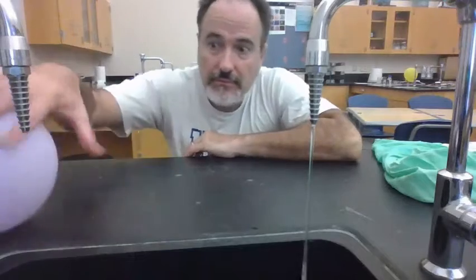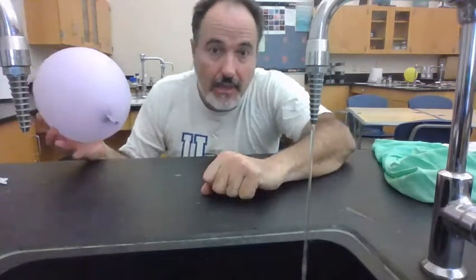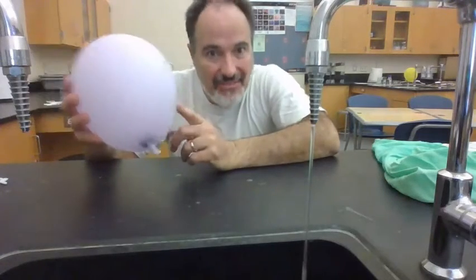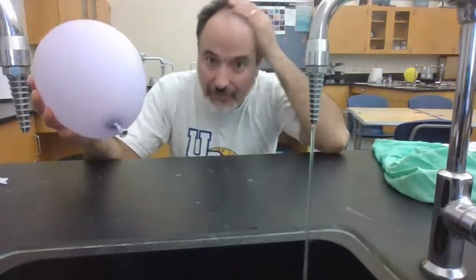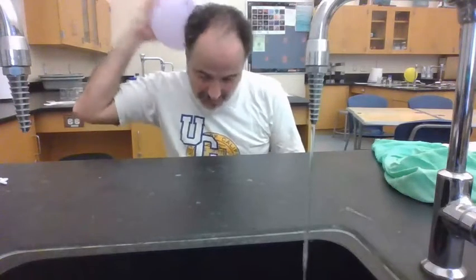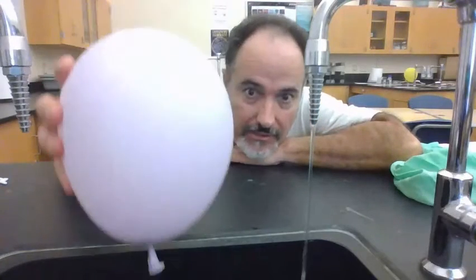And here's the demo for station 4, dealing with a balloon and static electricity and water. So what I'm going to do is build a charge upon this balloon so that it has static. I don't know if you guys ever did this before, but if you rub it in your hair, you can build up charge in it. Basically, I'm just adding electrons or whatever. And here we have a stream of water. We're going to see if this will affect it.